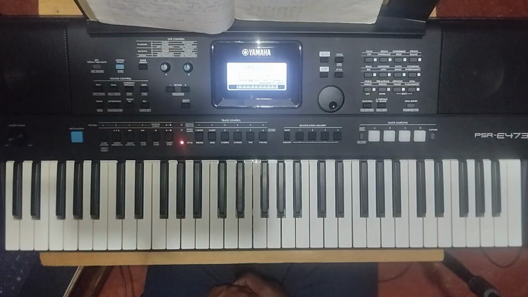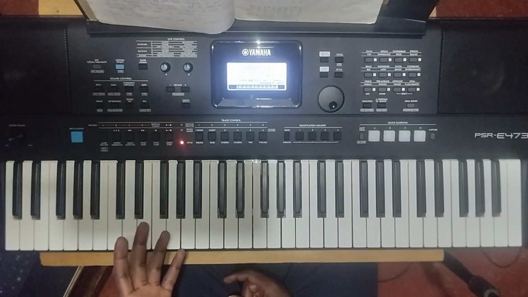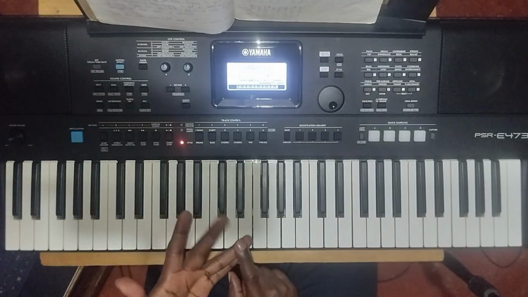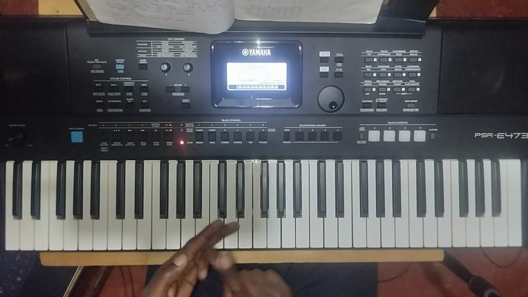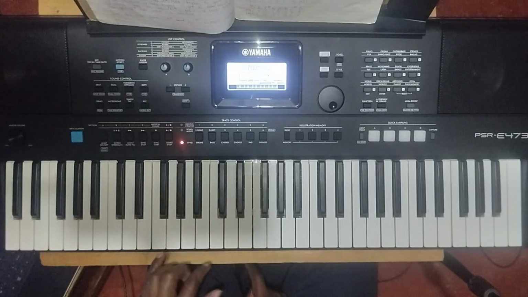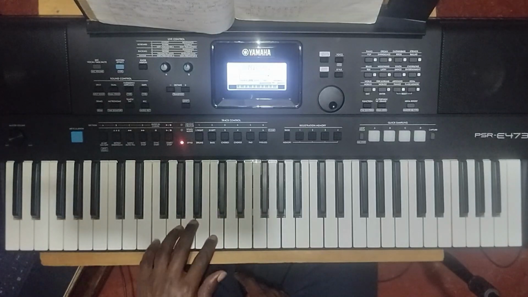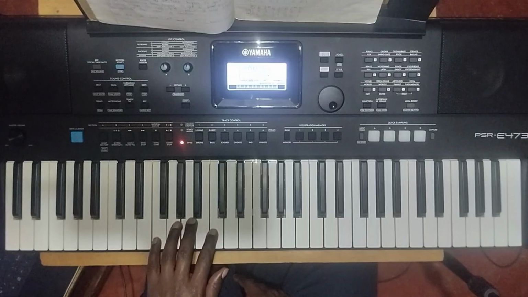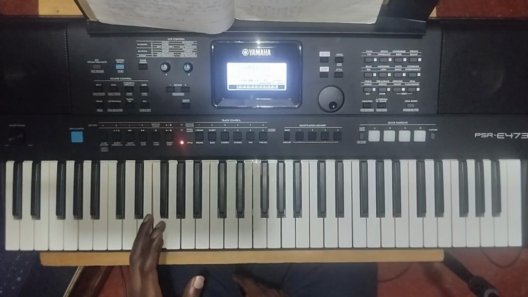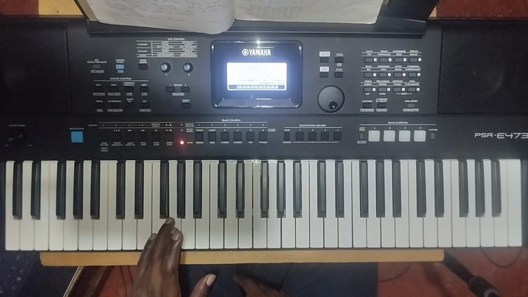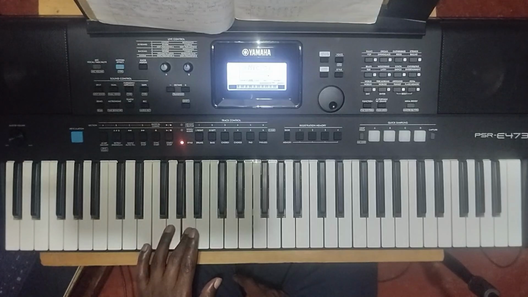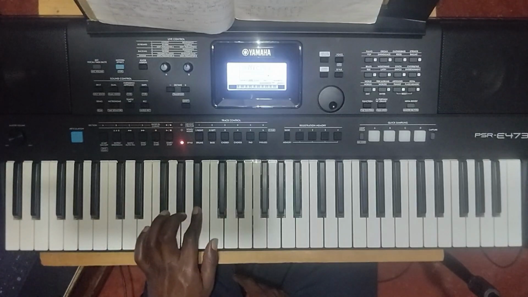Okay, pause on a note before crossing or switching over. So, if you are having a fingering like 5, 4, 3, 2, 1, 3, 2, 1, which actually we are doing on the left side in this scale, you're doing 5, 4, 3, 2, 1.